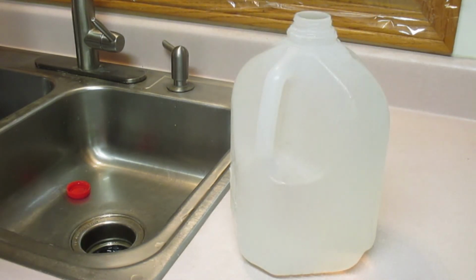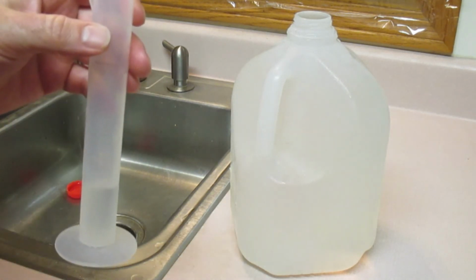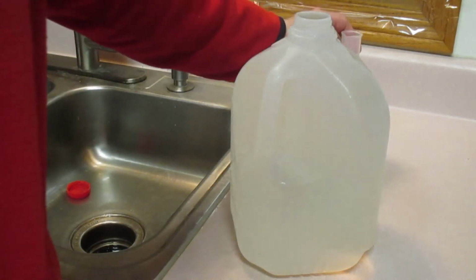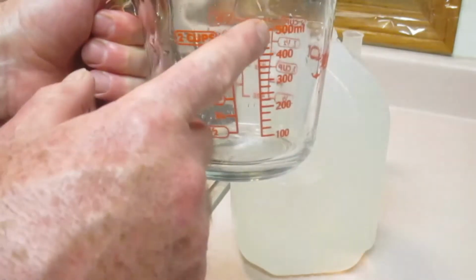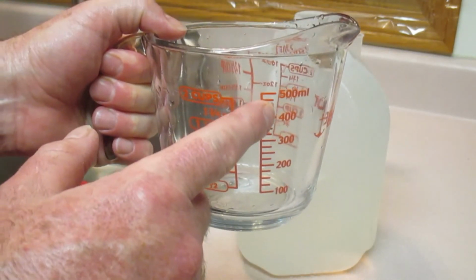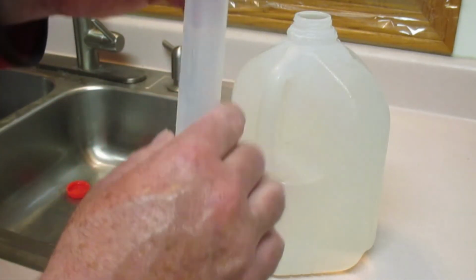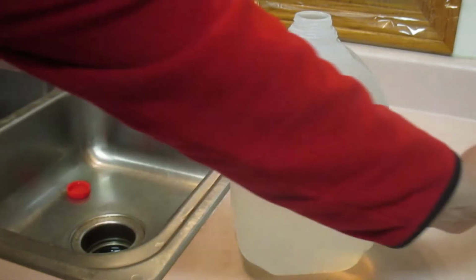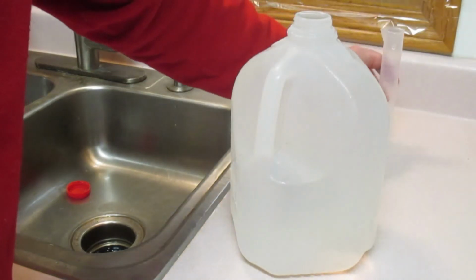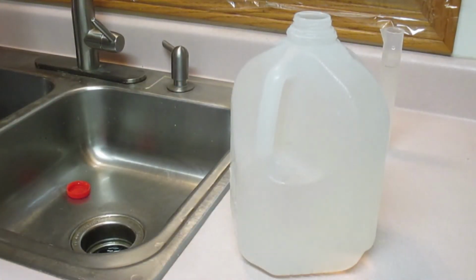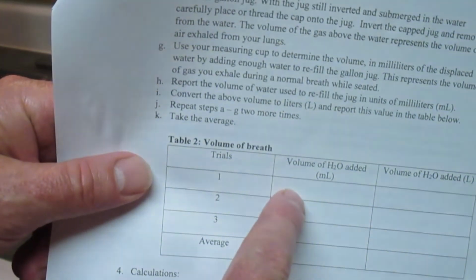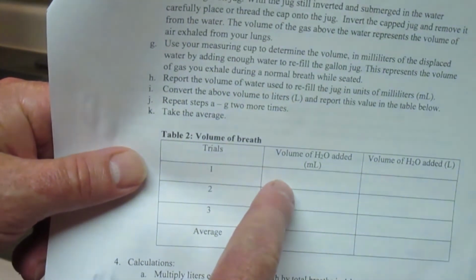What I've added now is 35 milliliters. I kept track of how many milliliters of water I added, and then to that I'm going to add 35 milliliters. That just happened to be the amount for this milk jug and my breath. Then I am going to enter that value right here on table 2.